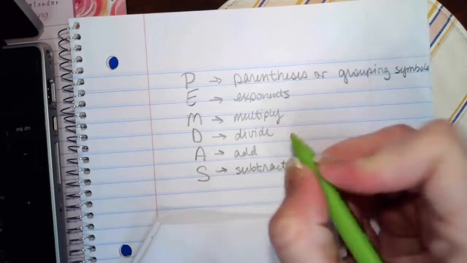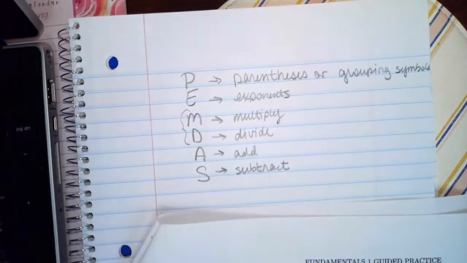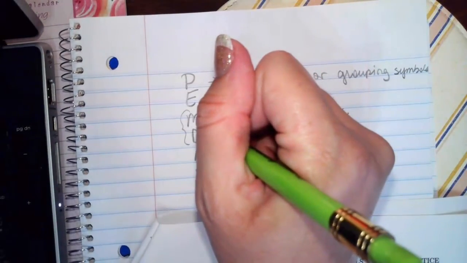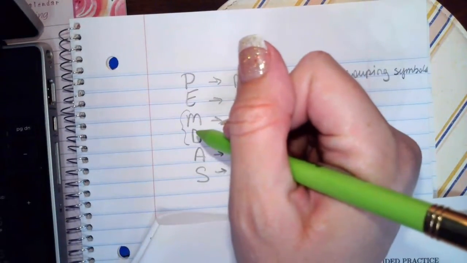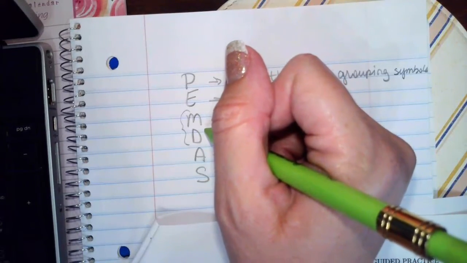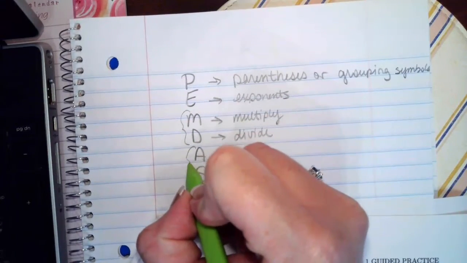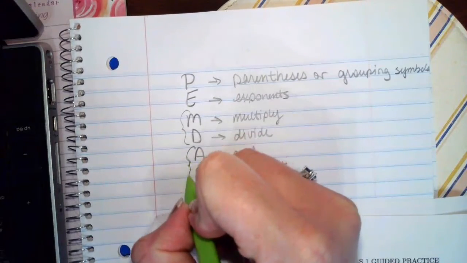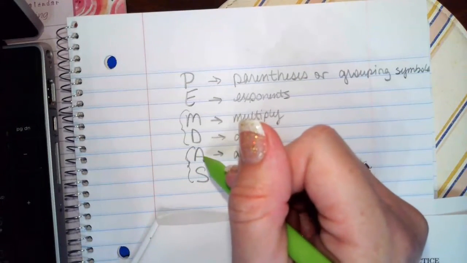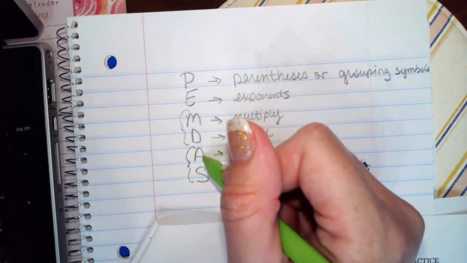So here's what we know. When multiplication and division occur at the same time, we do it from left to right. Okay, so just because M appears first doesn't necessarily mean that I will do it first. If there's multiplication and division, I work it from left to right. Same thing with addition and subtraction. If it appears, you work it from left to right.